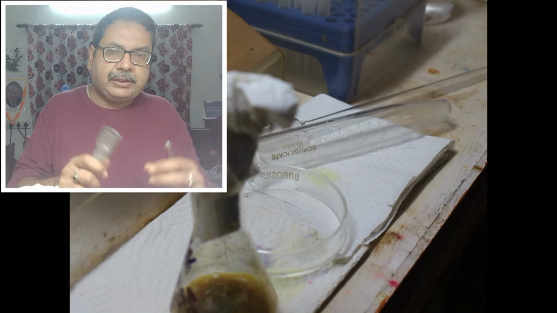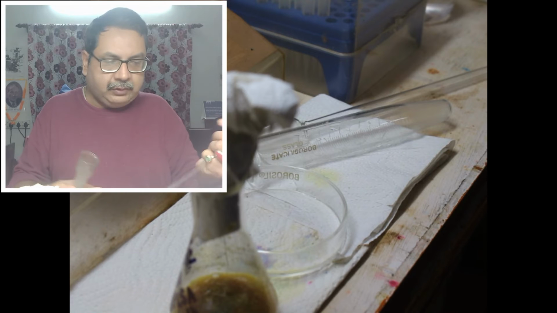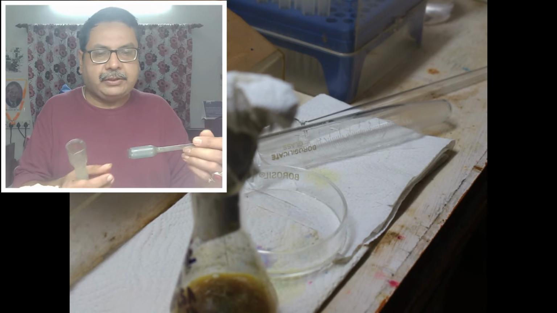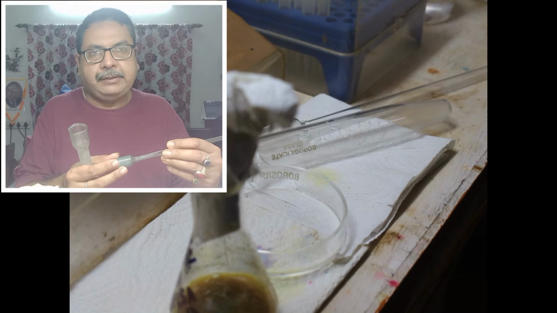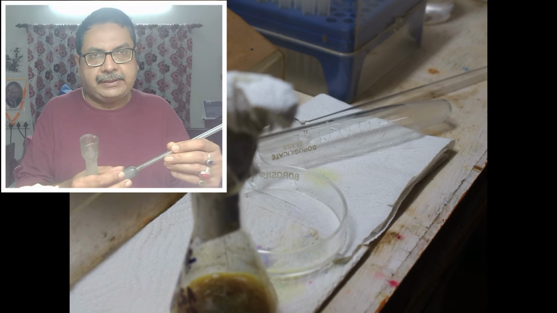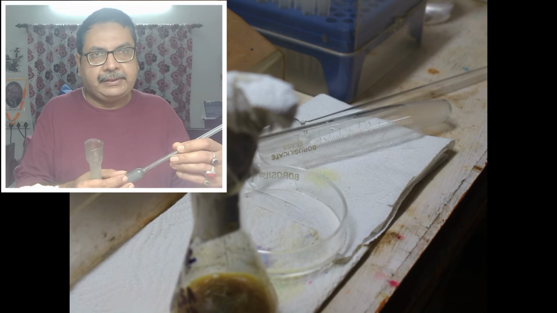There is no serration. The glass has become smooth. It was serrated, you can see the marks, but it is not serrated anymore. No serrative effect is there.